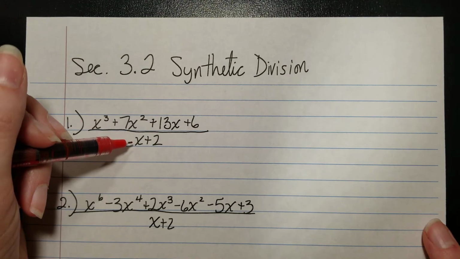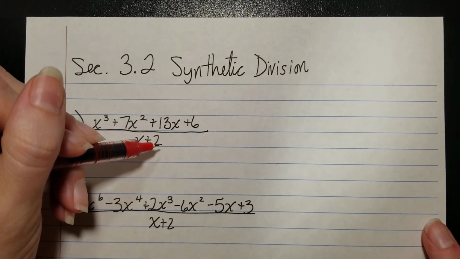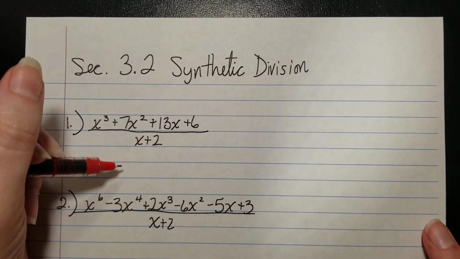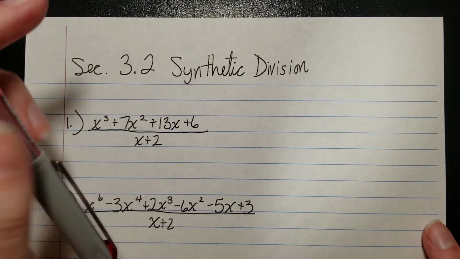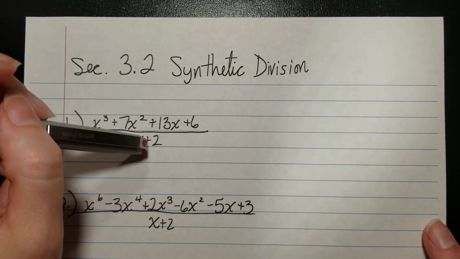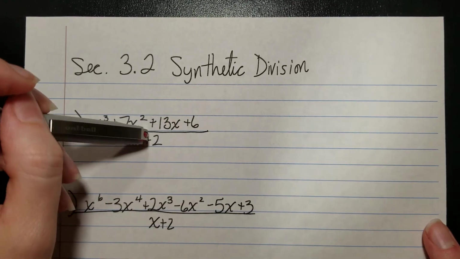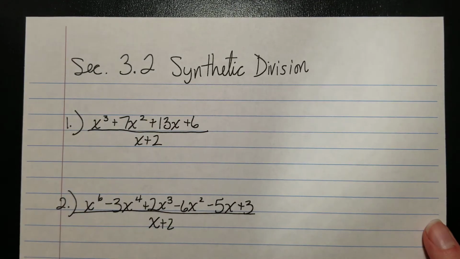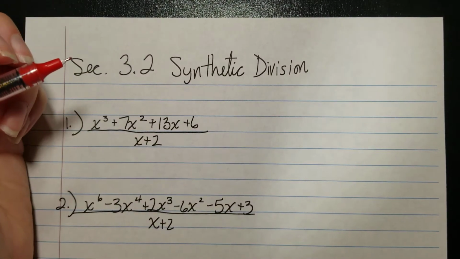And it only works if the thing you're dividing by is a linear binomial with a leading coefficient of 1. So basically it only works if you have x plus a number or x minus a number. It doesn't work if you have any other coefficient in front of the x or any exponent on the x. It seems a little bit weird at first, but hopefully you'll see that it's actually pretty simple once you get the hang of it.